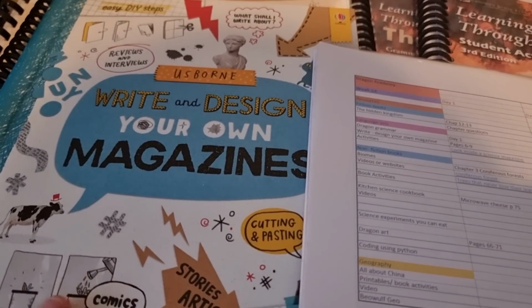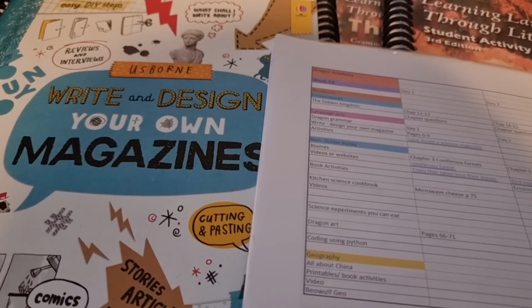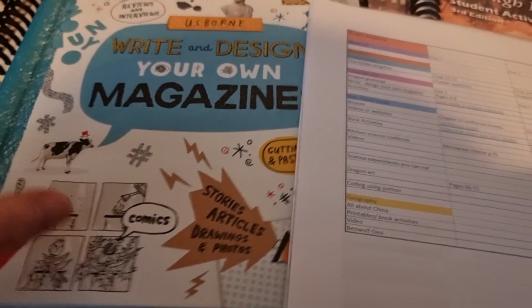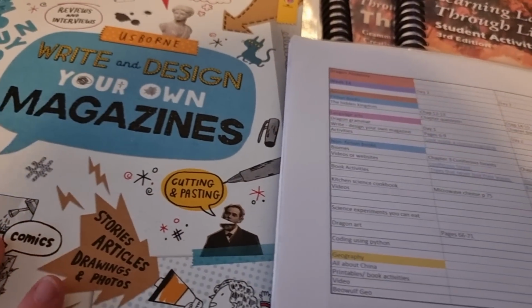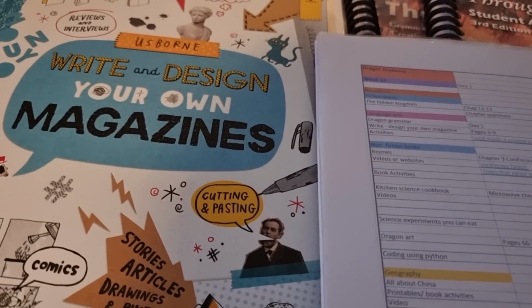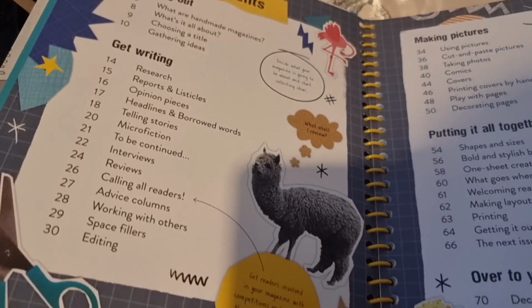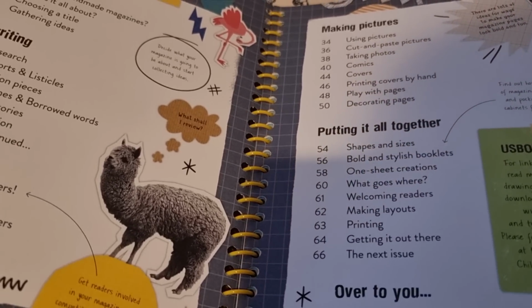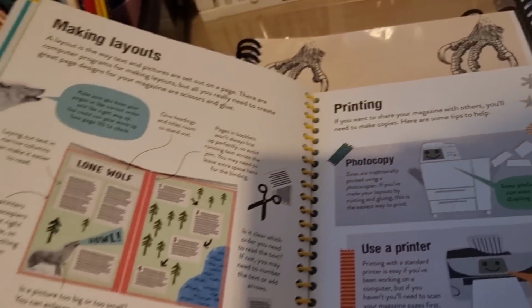And now this one is specifically because the second project that she'll be doing as part of Dragon Academy this year is to make her own creature magazine. So once she's finished this book, it will set her on a good path to be able to make her own magazine. And these books are really interesting. So here's the table of contents for the magazine book. And it includes everything.